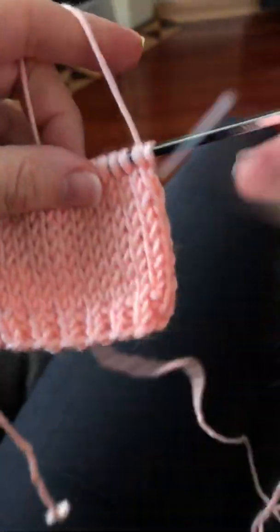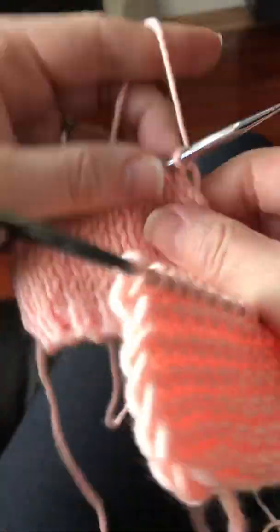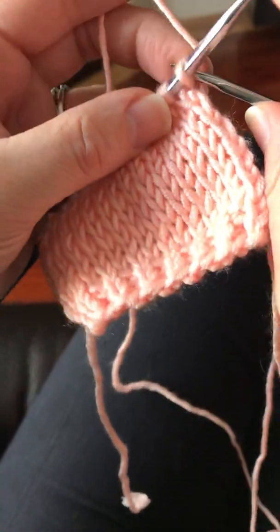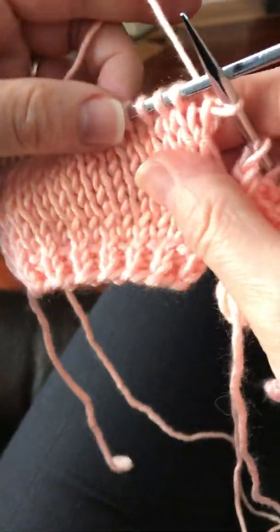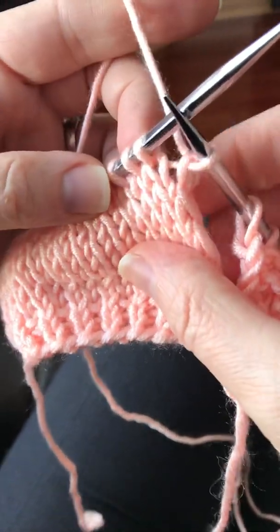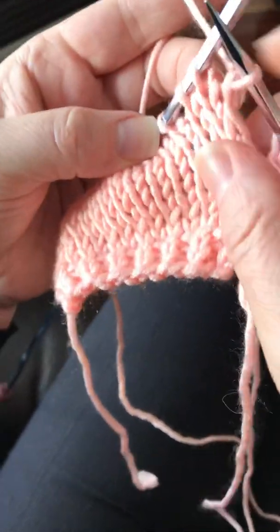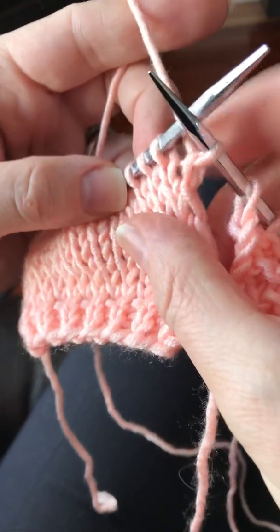So on the piece where we knit one side and purl the other side, stitches are situated a little bit different. So the access is a little bit easier because I can see it from here.